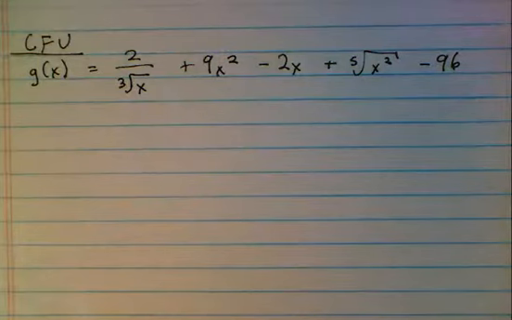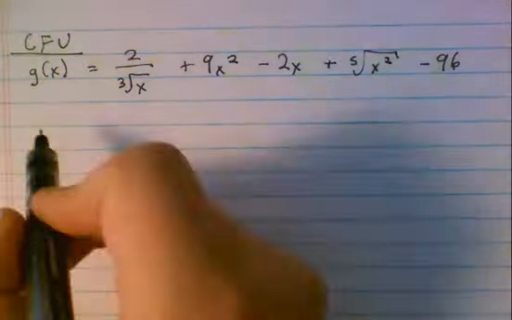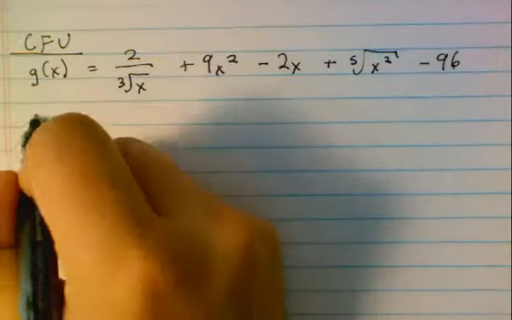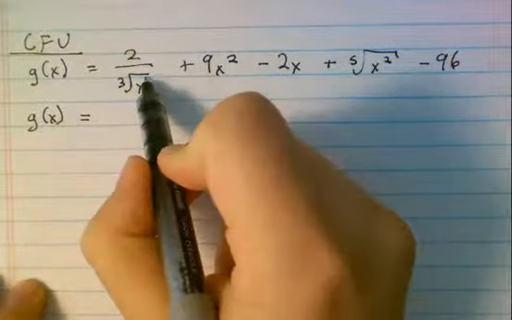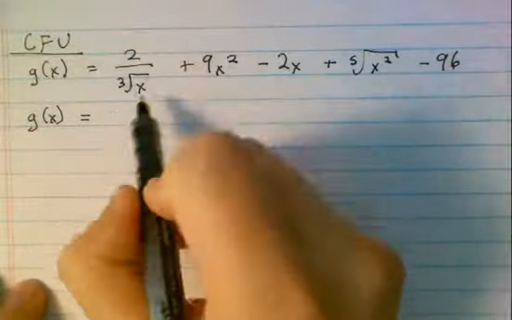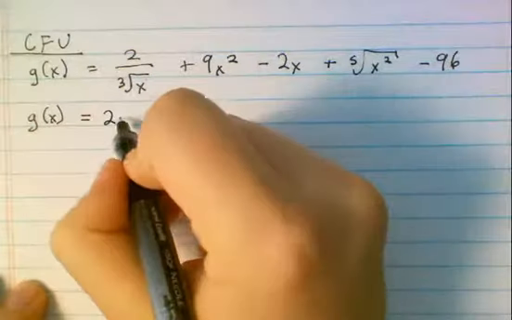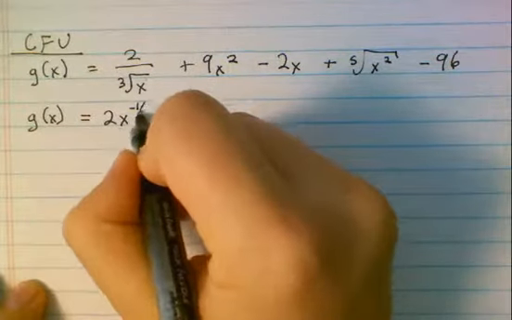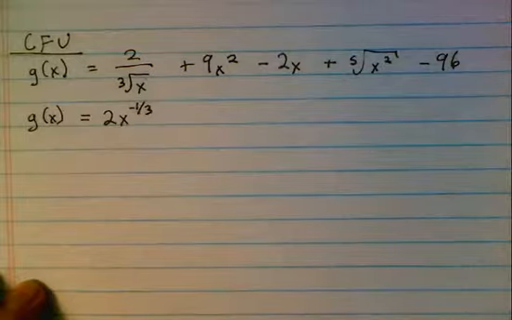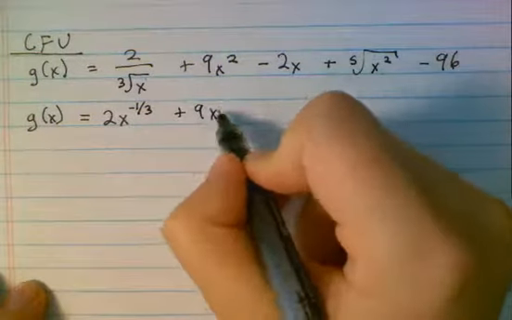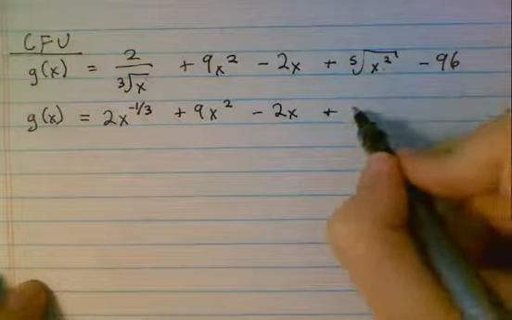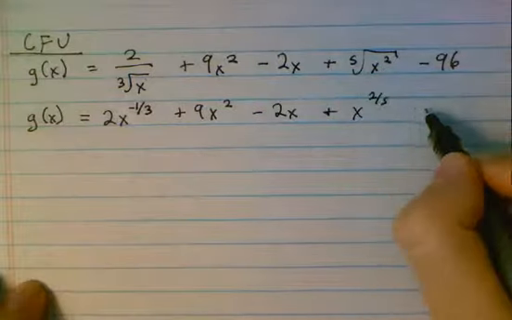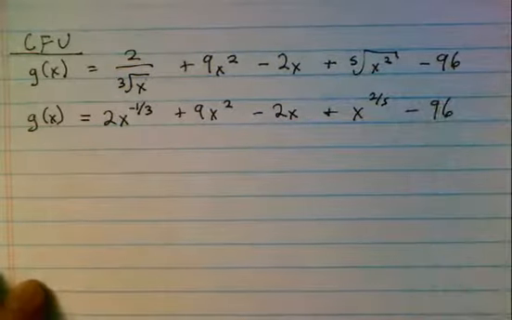Pause the video now. Okay, before finding the derivative, we have some serious rewriting to do. So I want to rewrite g of x. This is x to the invisible 1, so it's x to the 1/3. It's in the denominator, so it's 2x to the negative 1/3. This is still 9x squared, negative 2x. This is x to the 2/5 minus 96.